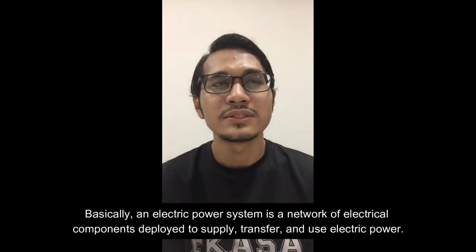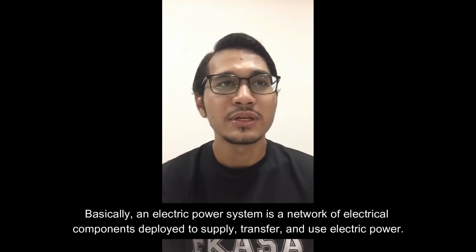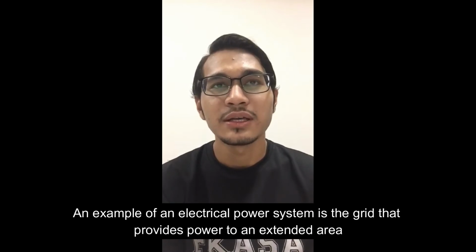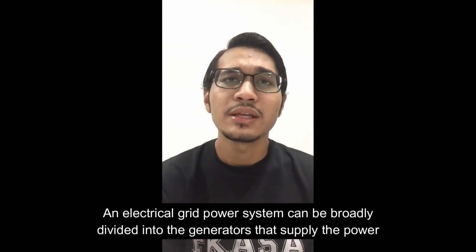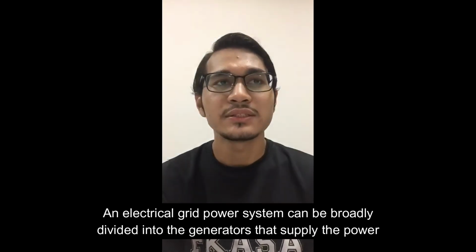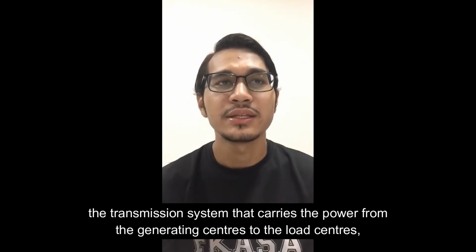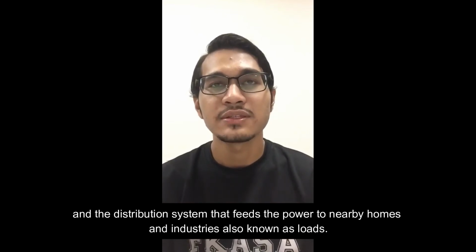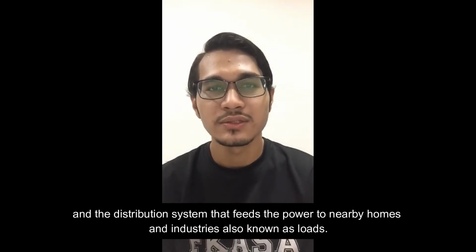Basically, an electric power system is a network of electrical components deployed to supply, transfer, and use electrical power. An example of an electrical power system is the grid that provides power to an extended area. An electrical grid power system can be broadly divided into the generators that supply the power, the transmission system that carries the power from the generating centers to the load centers, and the distribution system that feeds the power to nearby homes and industries, also known as loads.